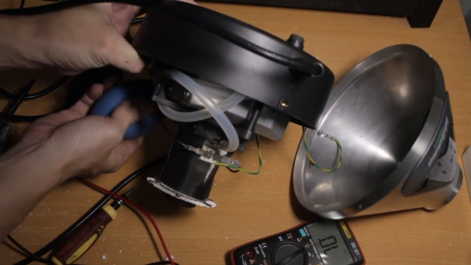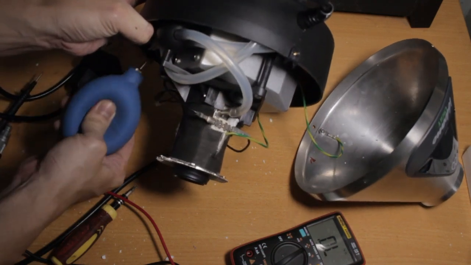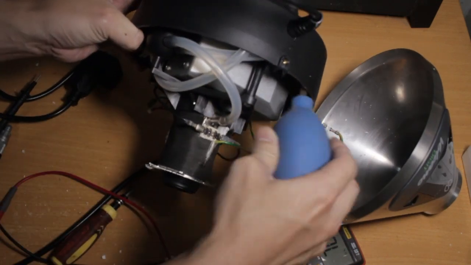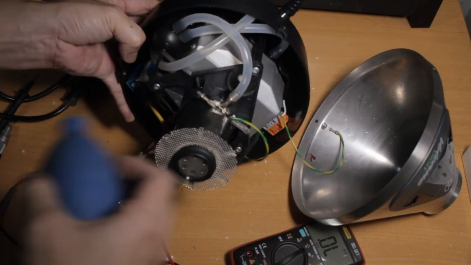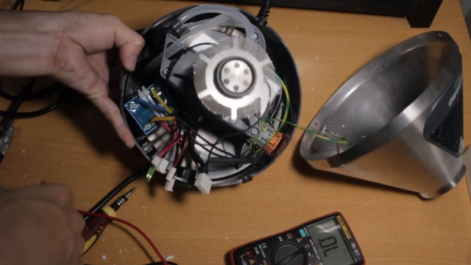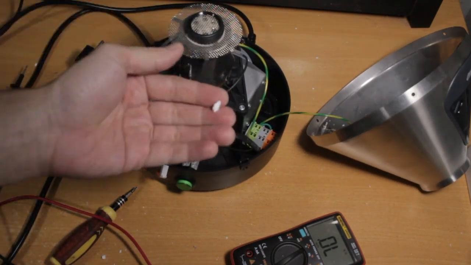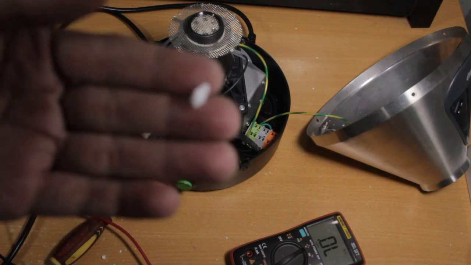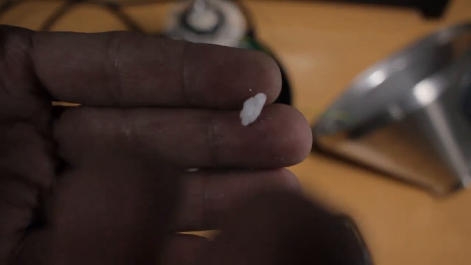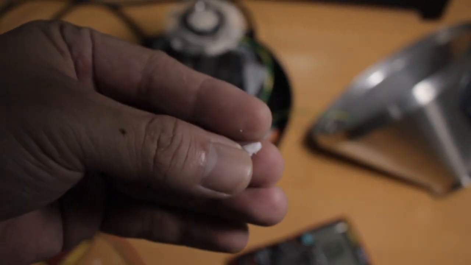I blow all the white insulation material out. This is the insulation material they use. I don't know what kind of material it is, but I don't think it is rock wool or glass wool.